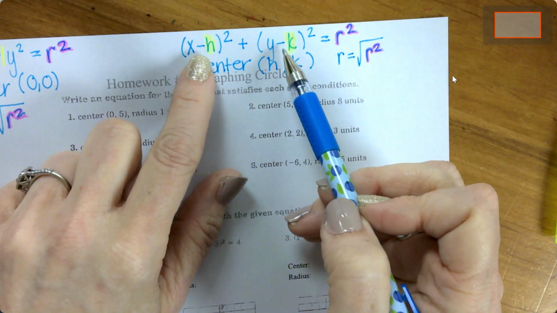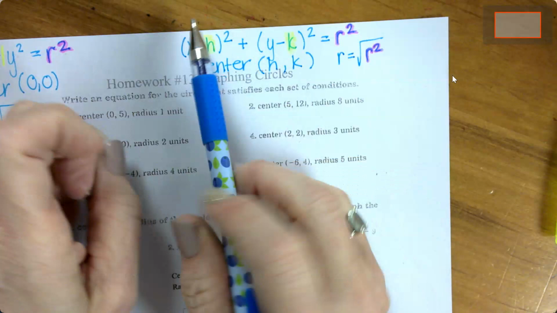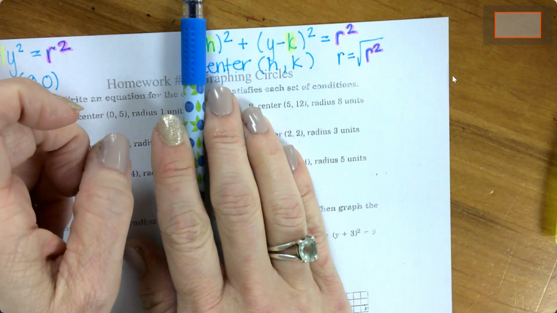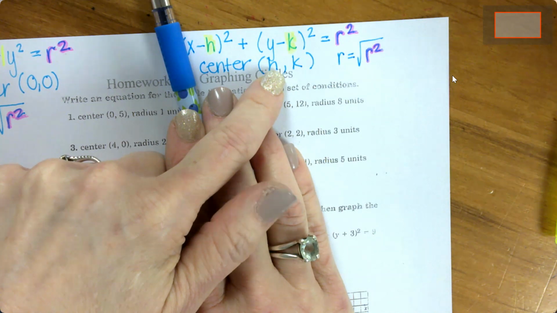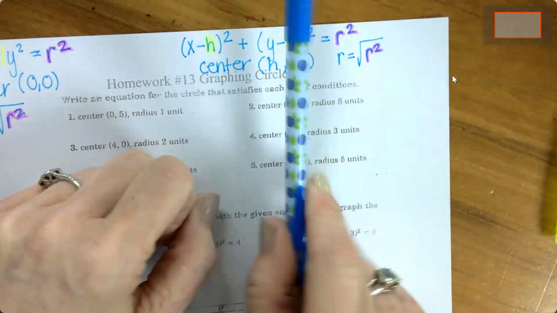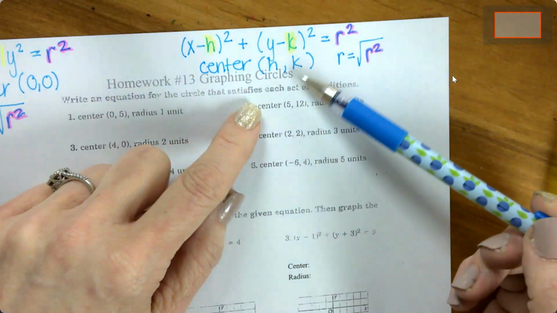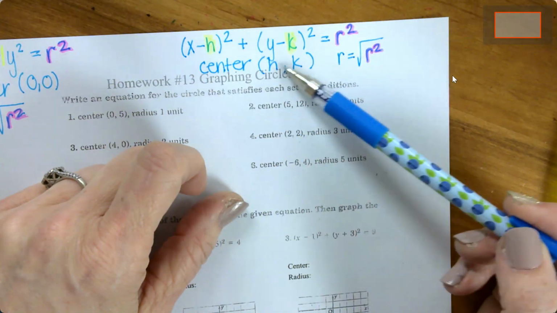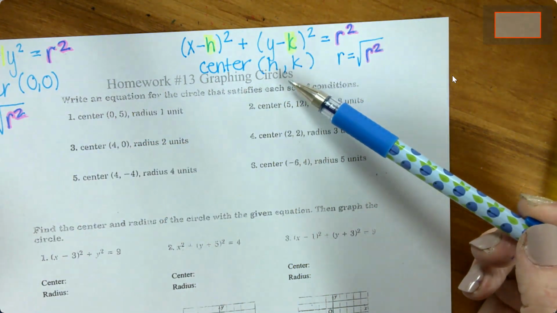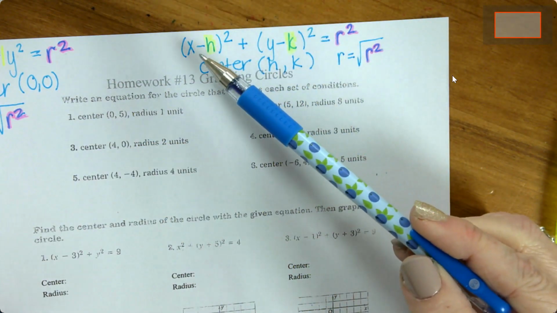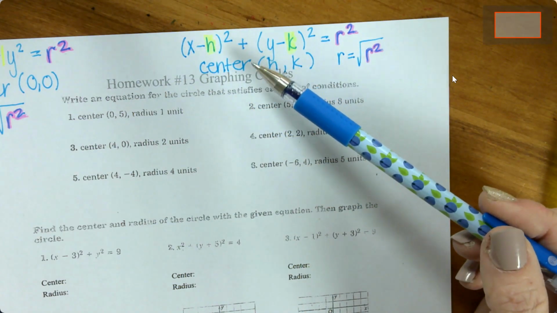If you see a plus sign in your parentheses, you would pull out a negative. So right here, h and k are the opposite sign than the equation. And it's really important that you remember that. Okay, the opposite sign than the equation.